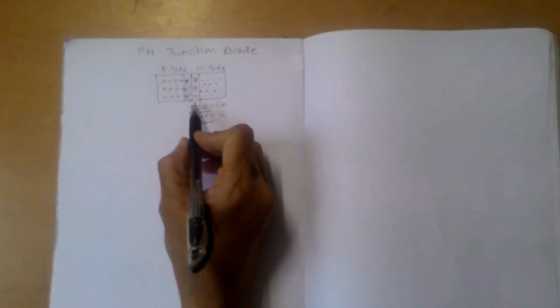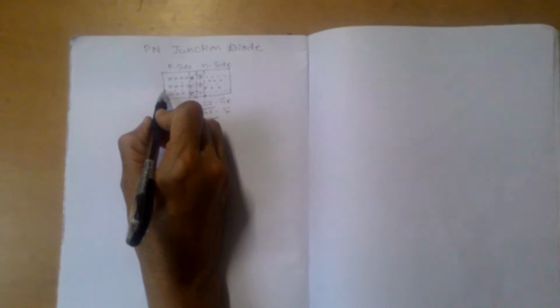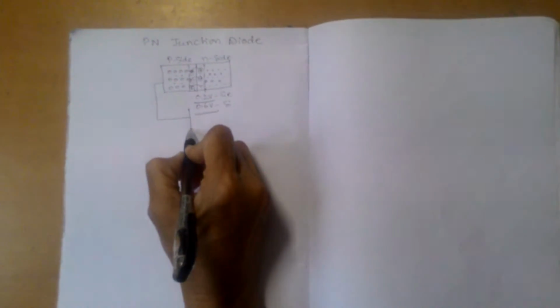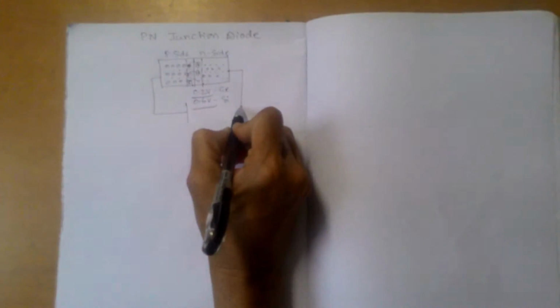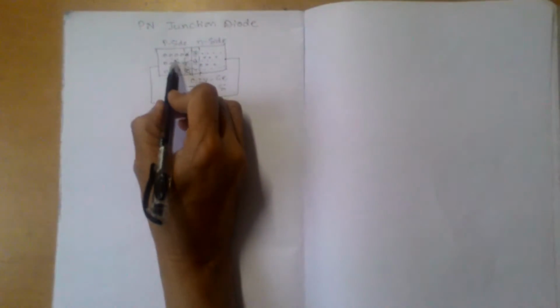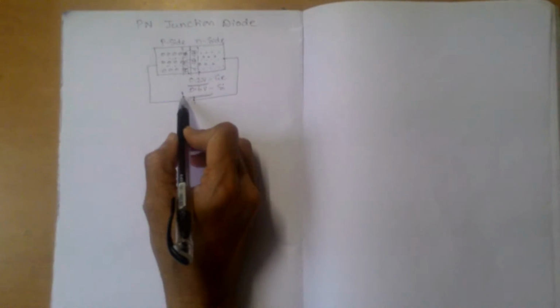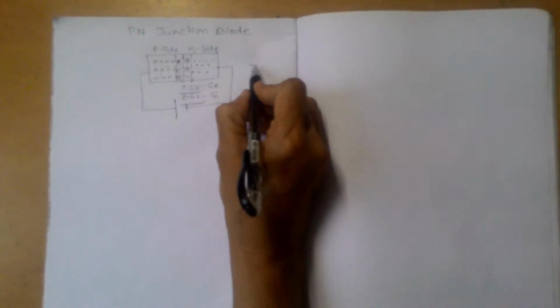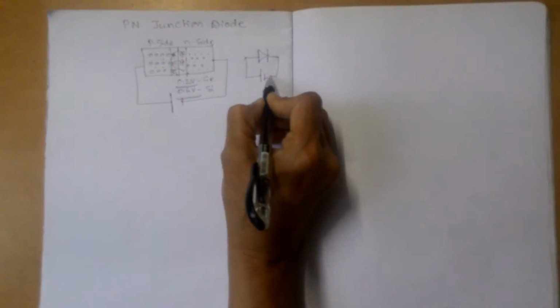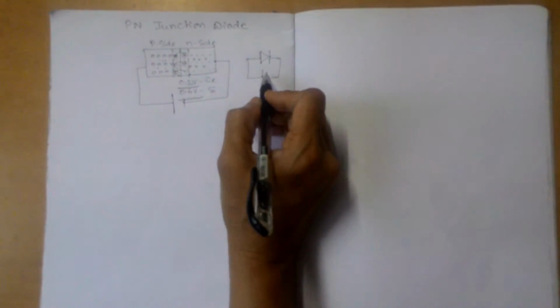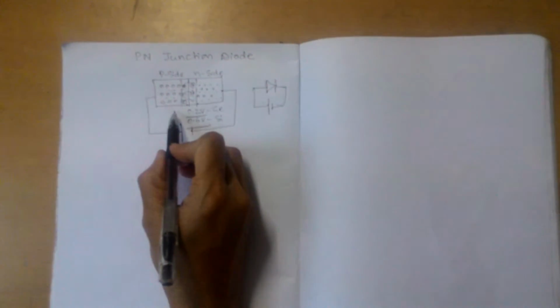And now I'll discuss the forward bias region. For the forward bias region, if the P side is connected to the positive terminal of the battery and the N side is connected to the negative terminal of the battery, that is, anode is connected to the positive terminal of the battery and cathode is connected to the negative terminal of the battery, then the diode is said to be in the forward bias region. I'll explain the working of this one when it is in the forward bias region.